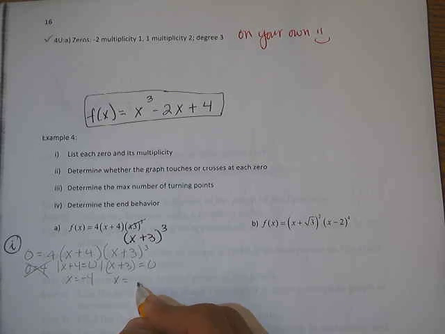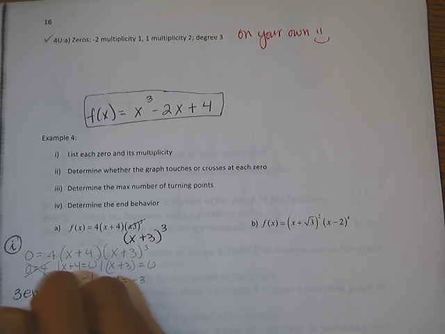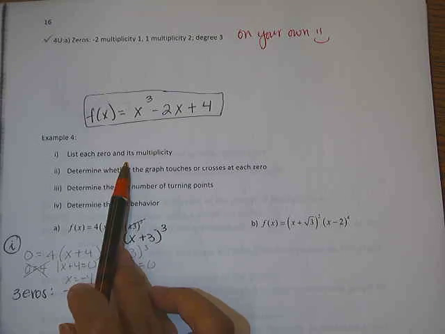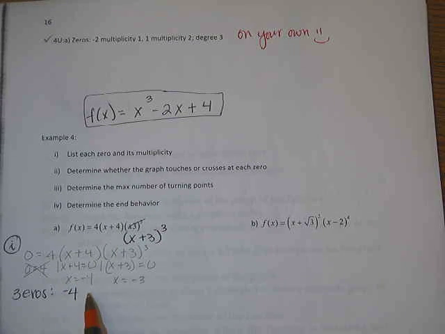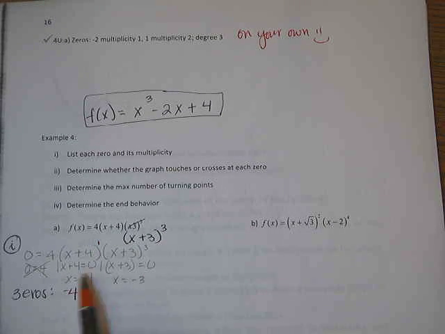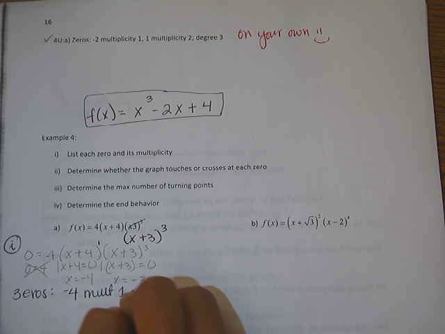So here are my zeros. x equals negative 4, x equals negative 3. So the zeros are negative 4, and it says tell me the multiplicity. Well, this 0 only has 1 power, right? There's only one x plus 4 out there, so we can say multiplicity of 1.